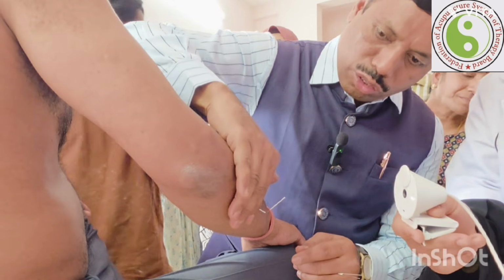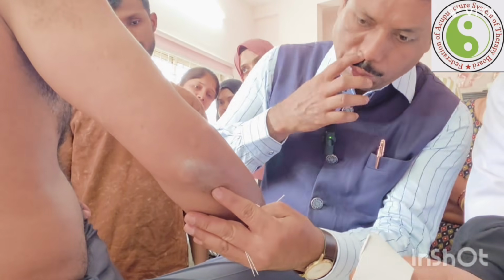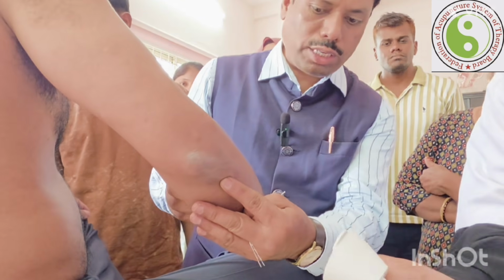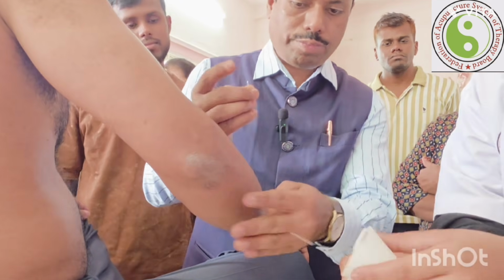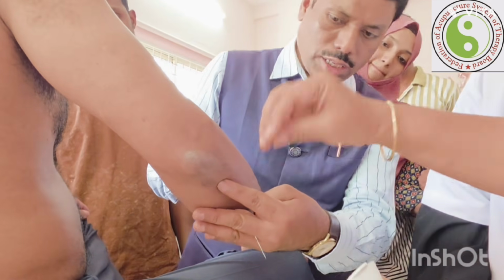Then further from here, 3 chun proximal. So 3 chun proximal again. This point is to be known as a gate. You just apply one more point.